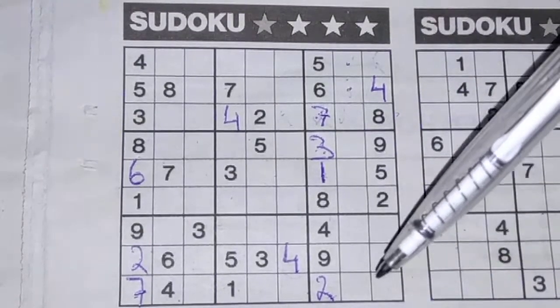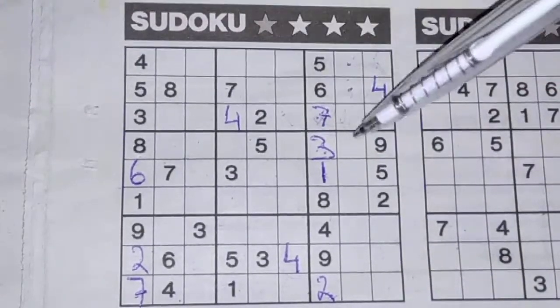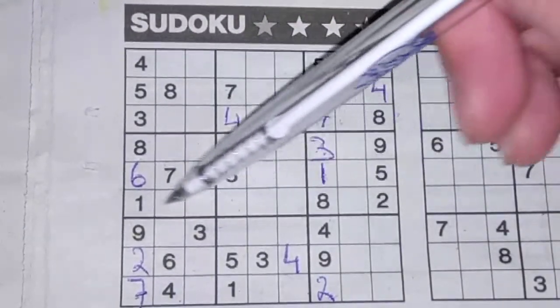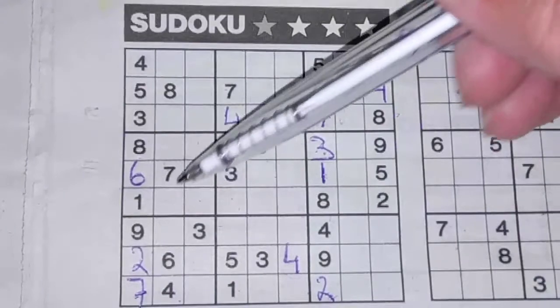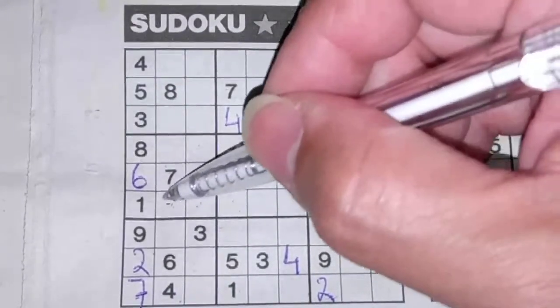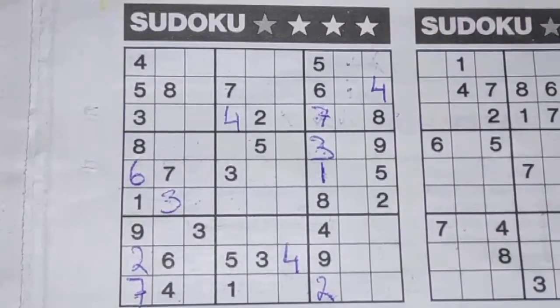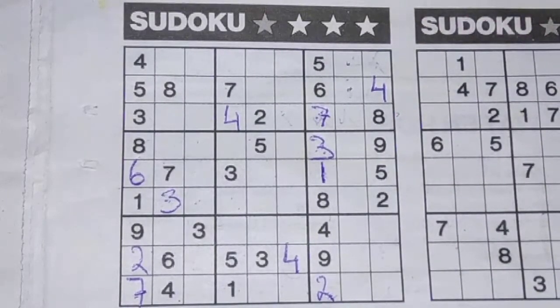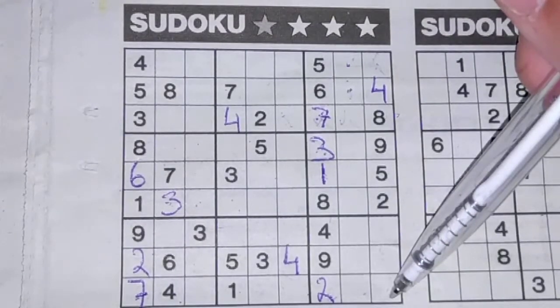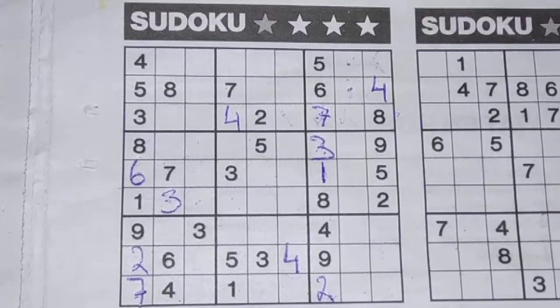Then the 3 in this row, the 3 in the middle row, so in the row below, the only two places for the 3 should be here or there, but I see a 3 here, no 3 there. 3 should be here. Then I cannot continue with the 3.